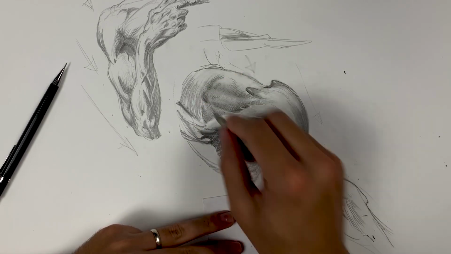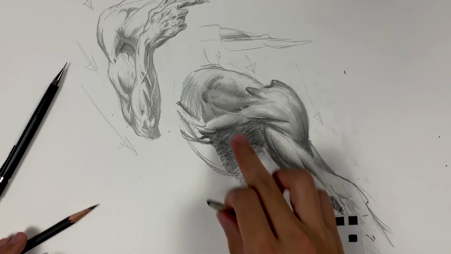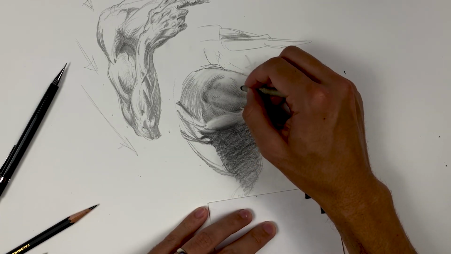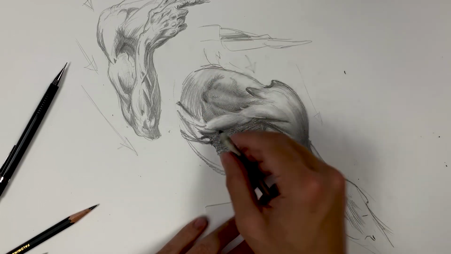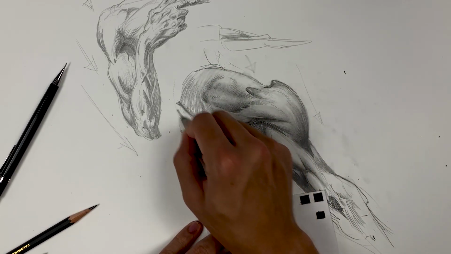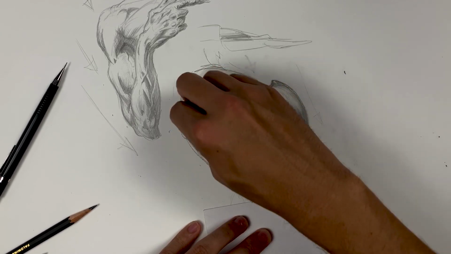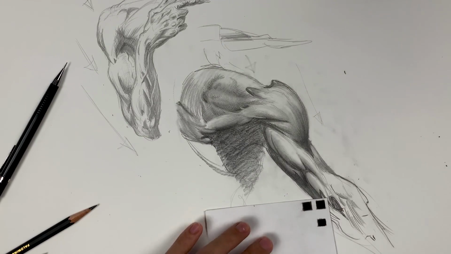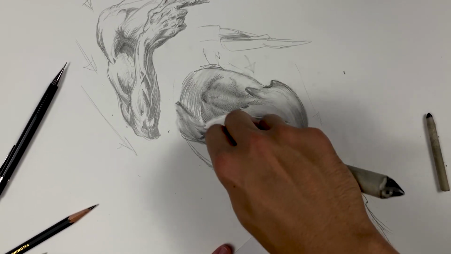I just don't want them to pop off as much as the sort of teres major shape here. Flat this slightly.